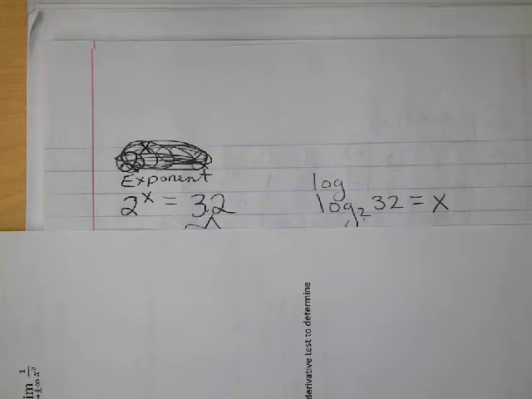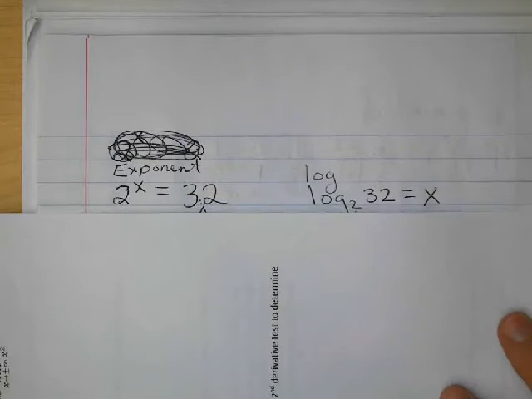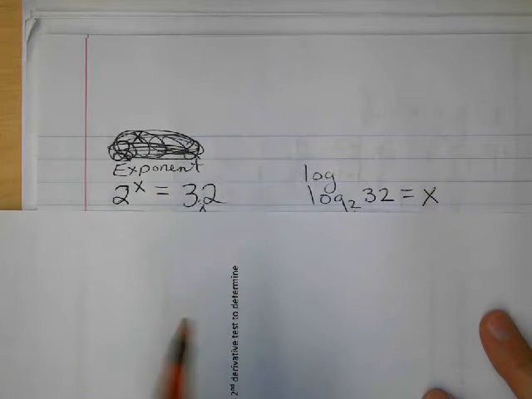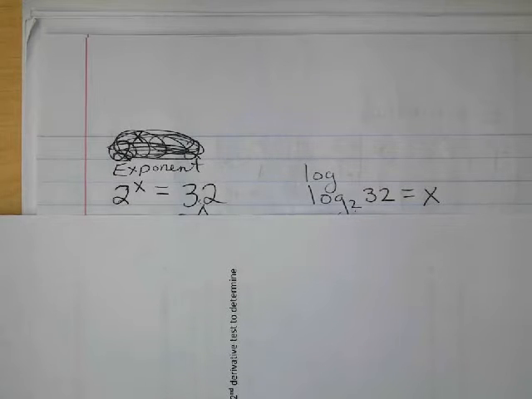Okay, so I want to record a little bit because a few people aren't here today and might want to know how we're doing these logarithms.